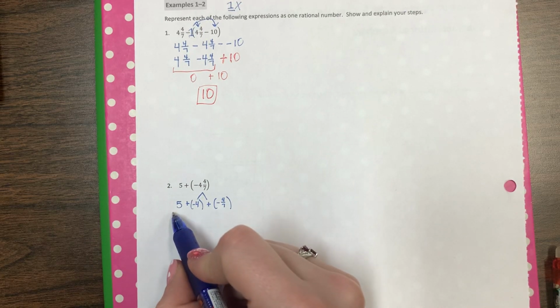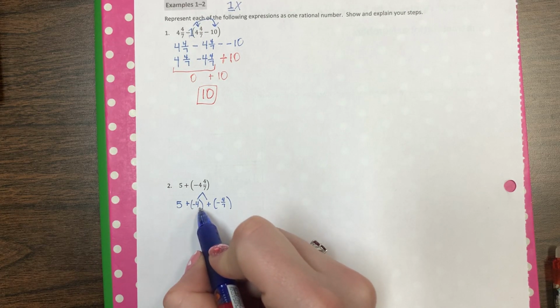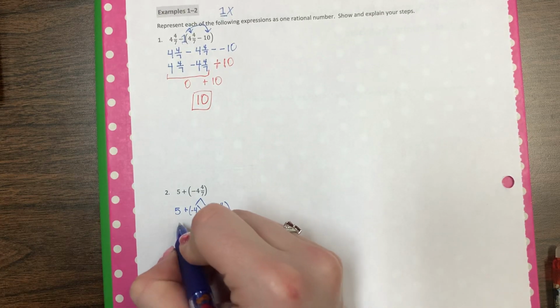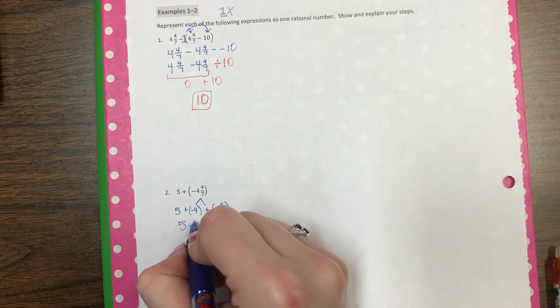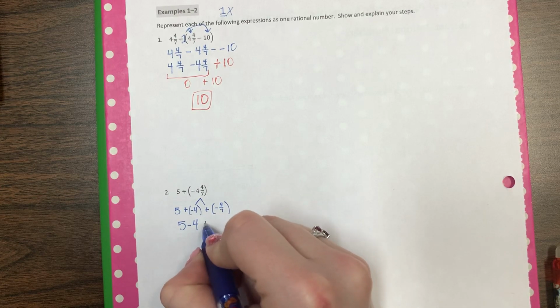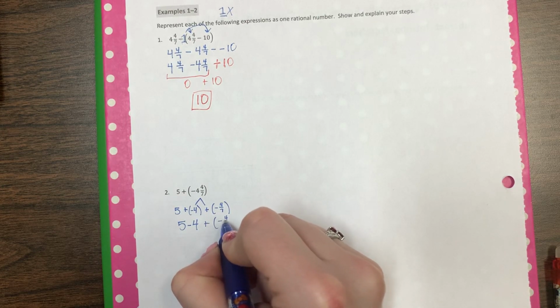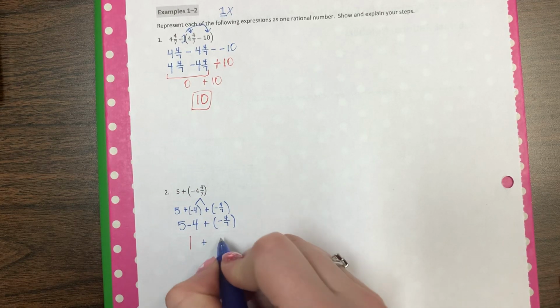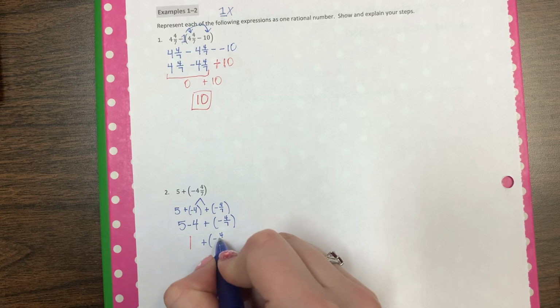Well, now we read left to right. 5 plus negative 4. Well, I can rewrite this using those rules. So we can write it as 5 minus 4 plus negative 4/7. 5 minus 4, that's something you know how to do, which is 1. And then we have plus negative 4/7.